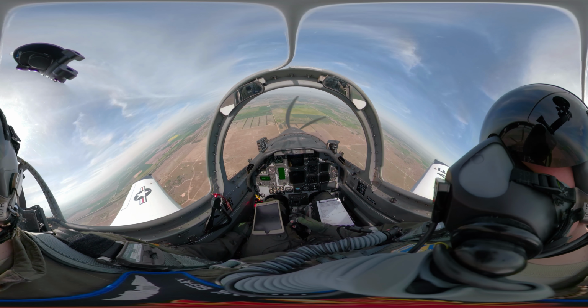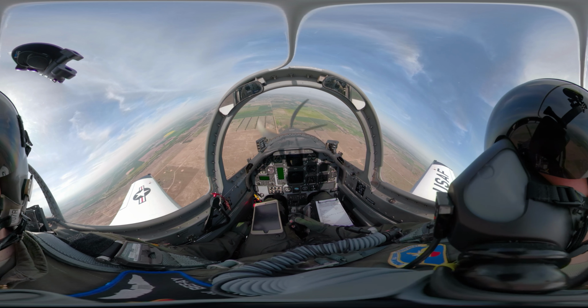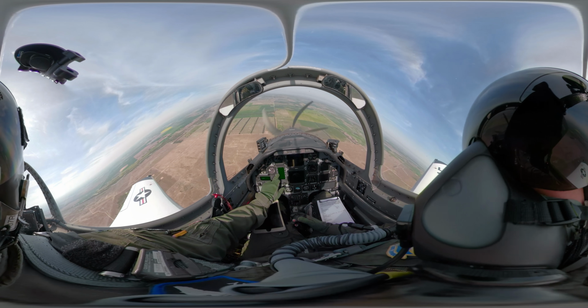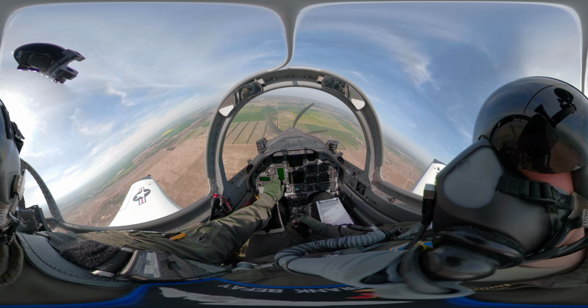Before hitting Delta, make sure you're on the Dogface UHF frequency, you're squawking local, and set up the GPS flight plan for the pattern if desired.